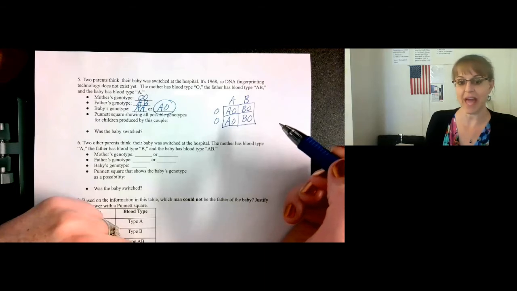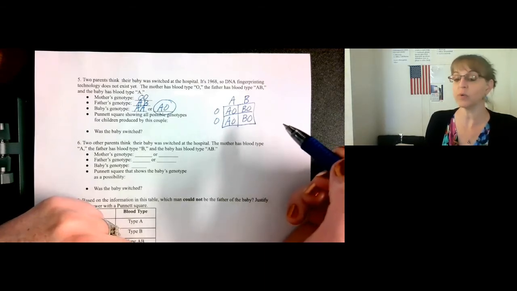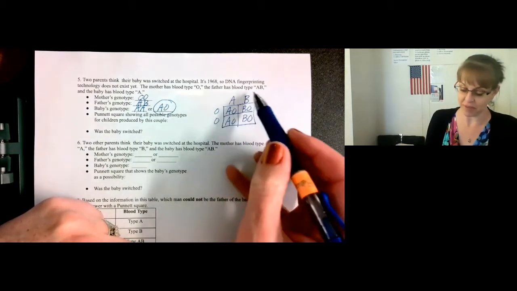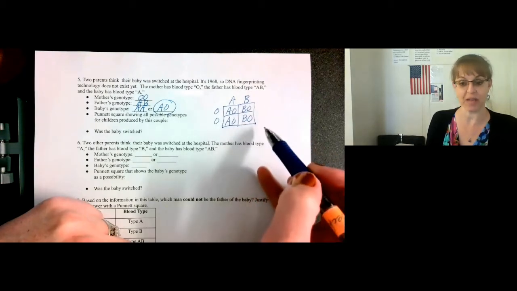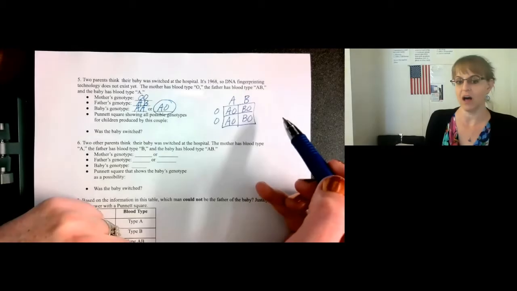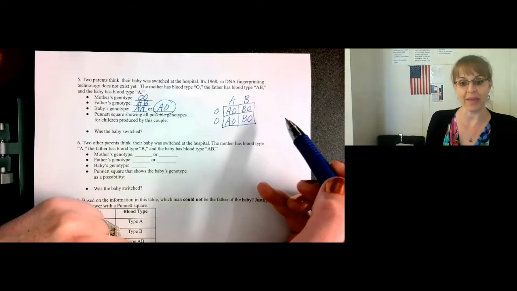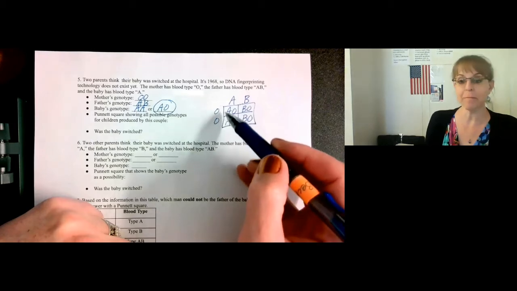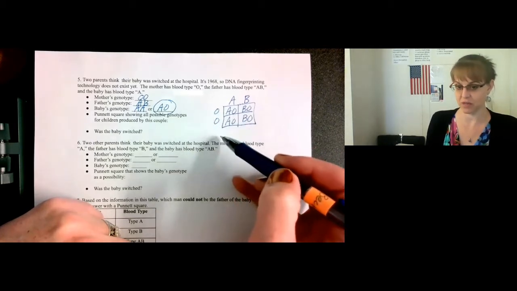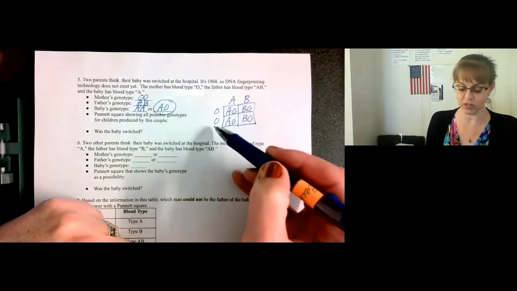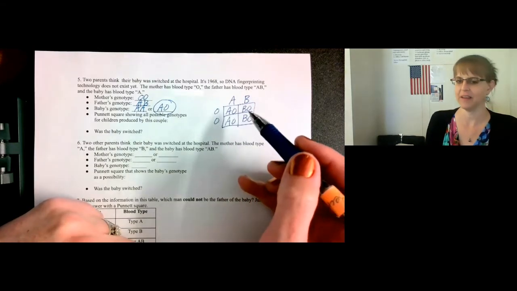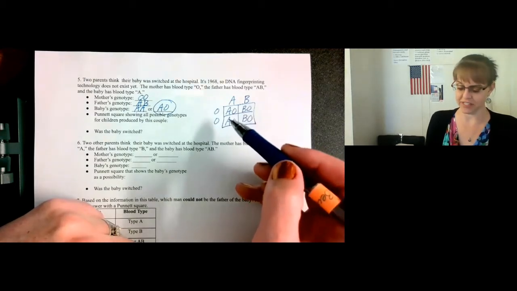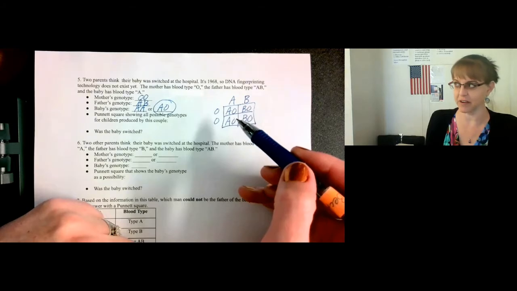Now, if the baby had blood type O, we would know that is not possible. We would know the mom could be the mom, but the dad could not have a baby with type O blood. Also, if the baby was type AB, we would know the father was a possible father, but the mother cannot have a baby with type AB because she has neither an A nor a B to pass on. In that case, the baby definitely would have been switched because, of course, you know who the mother is because the mother has the baby.